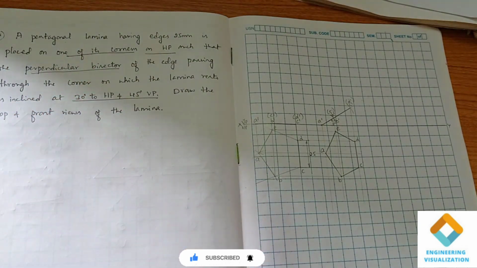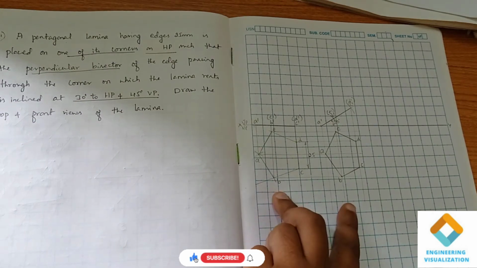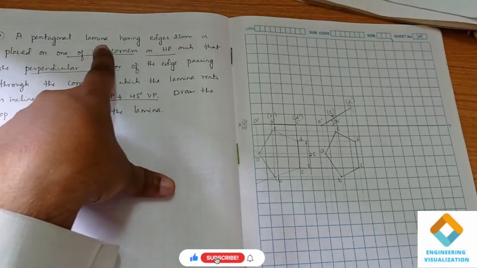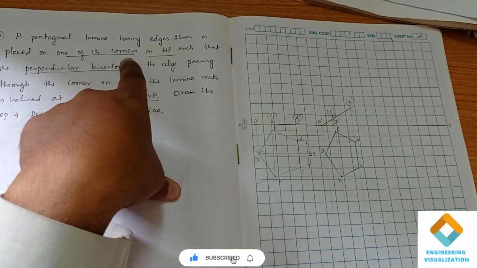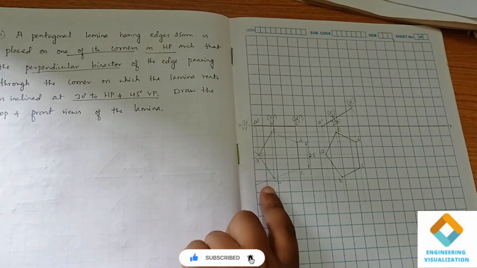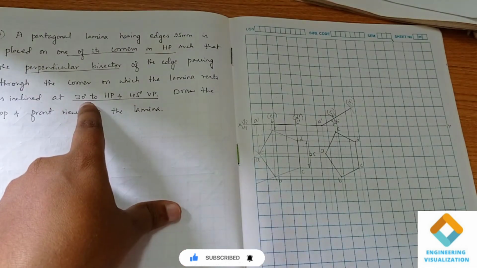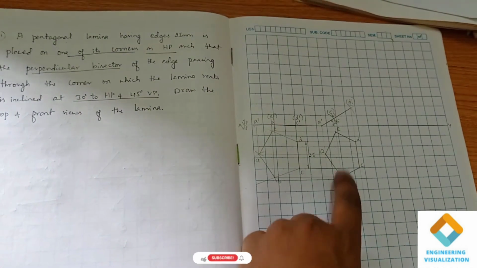So we know that in a pentagonal problem also, the first two positions will remain the same. So that's why I have drawn the two positions. You can see the pentagonal lamina resting on HP with one of its corners. On the left hand side I have drawn the first position, and then the inclination to HP is given as 30 degree. So that I have drawn.